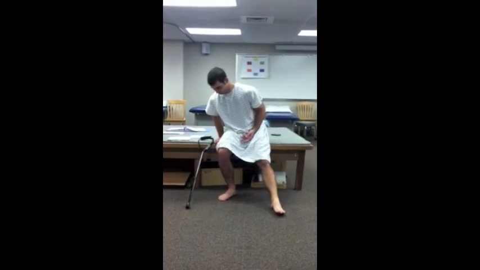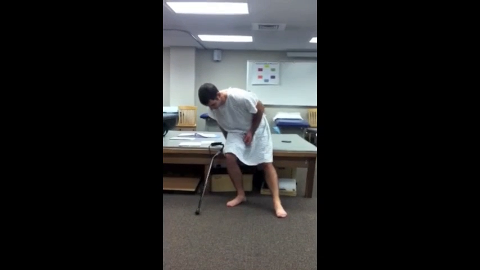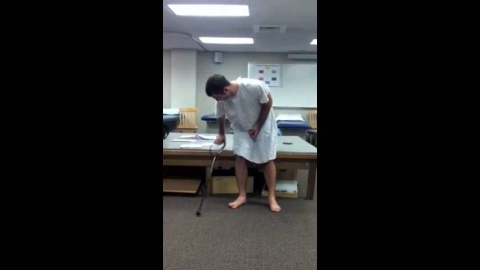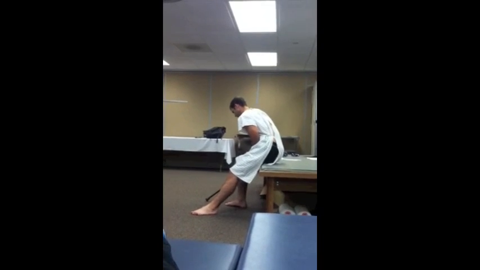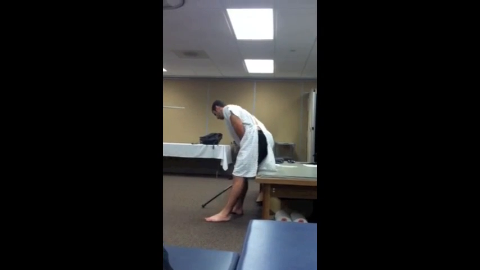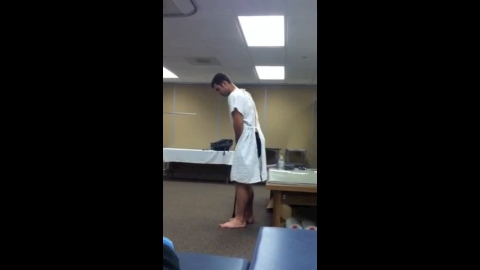In addition to a gait analysis, Mr. Stewart was asked to perform several sit-to-stand transfers in order for the therapist to identify any other deficits that may also be contributing to Mr. Stewart's instability and decreased independence. The action will be described phase by phase.